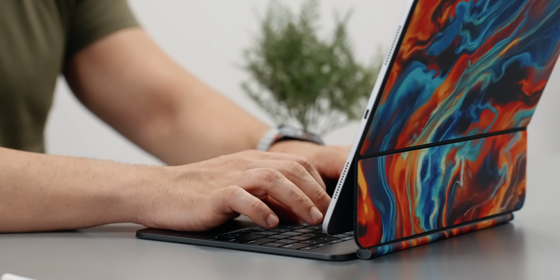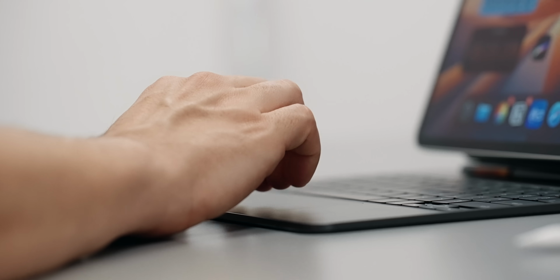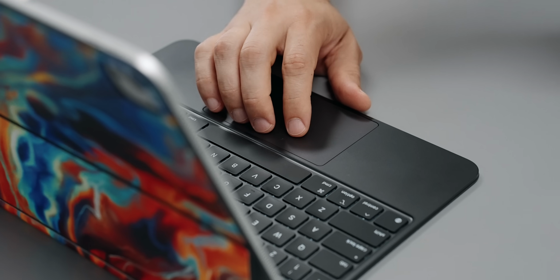When it comes to writing on the iPad in your lap, the Magic Keyboard is unbeatable. It's built like a tank, offering some of the best typing experience and most of all, unmatched trackpad capabilities.